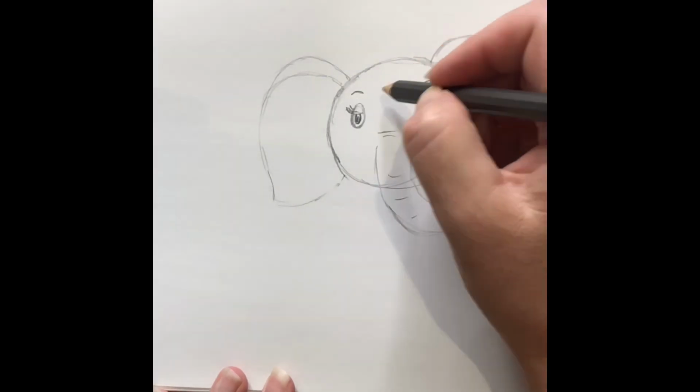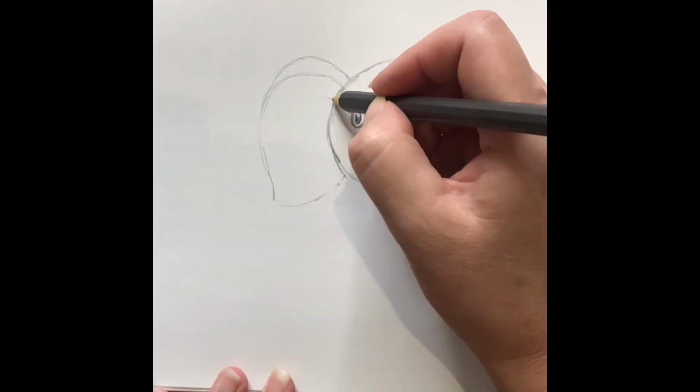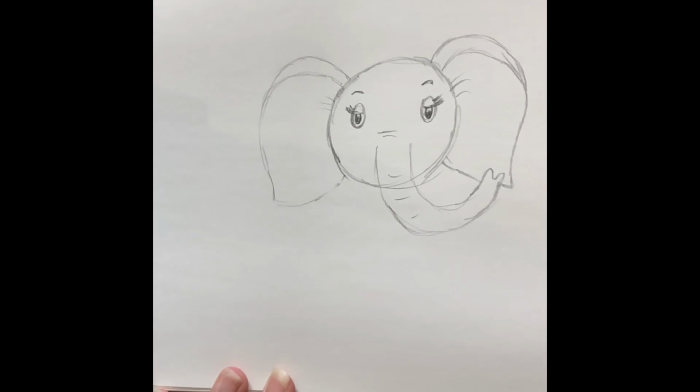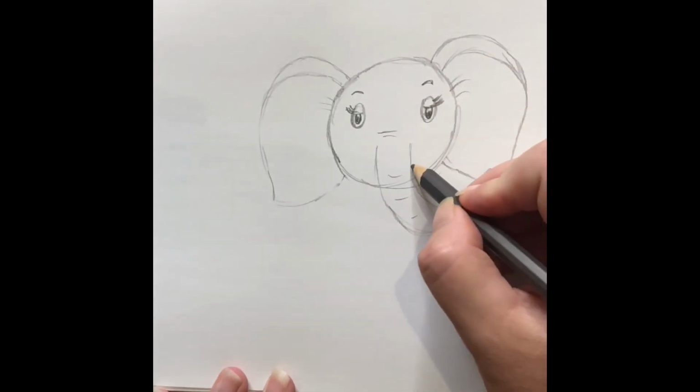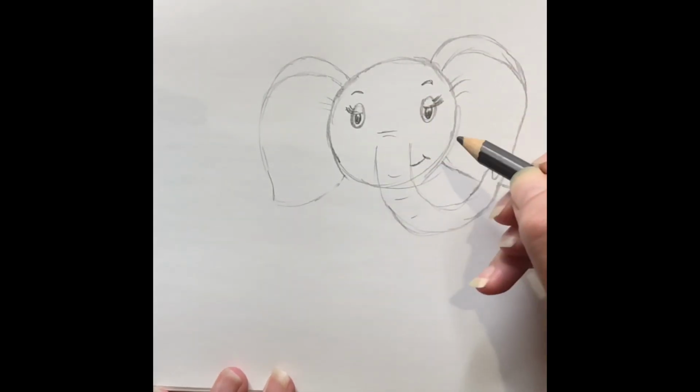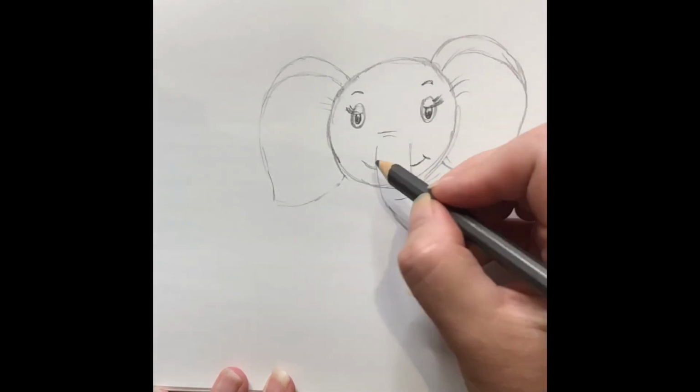Might draw a few little hairs coming out of his ear. And let's give him a little smile. He's a happy elephant.